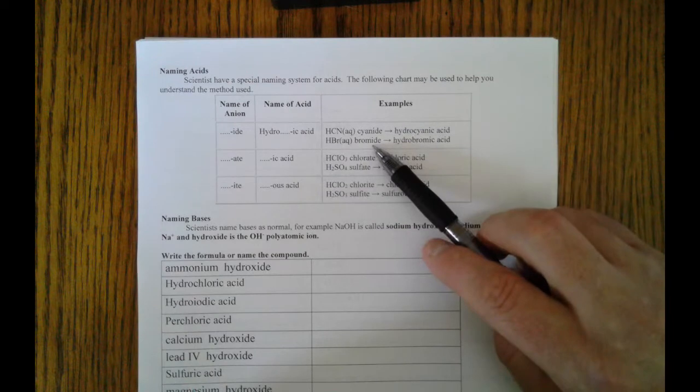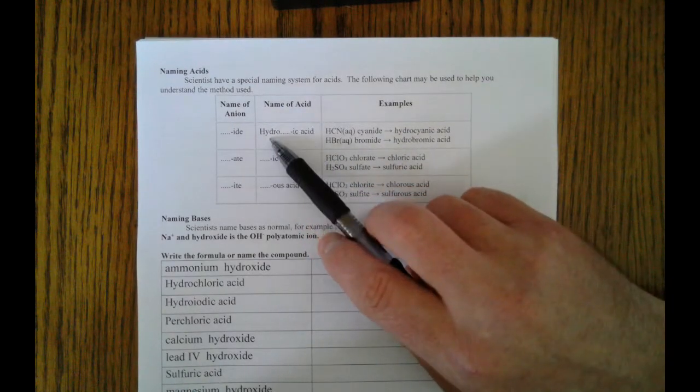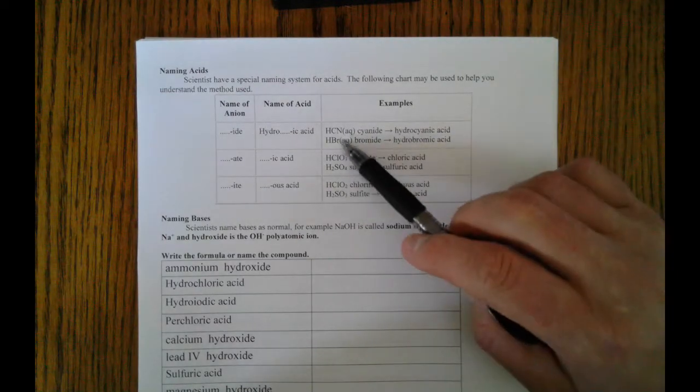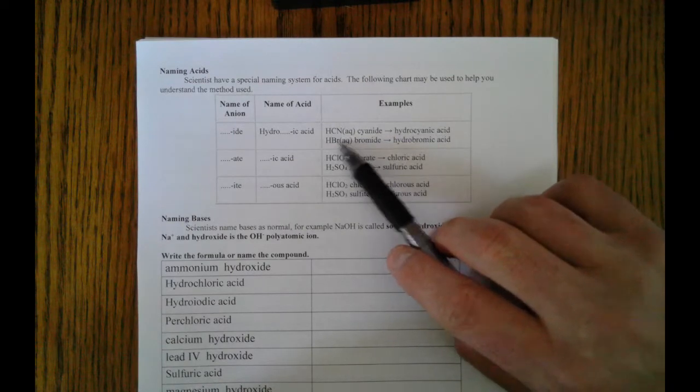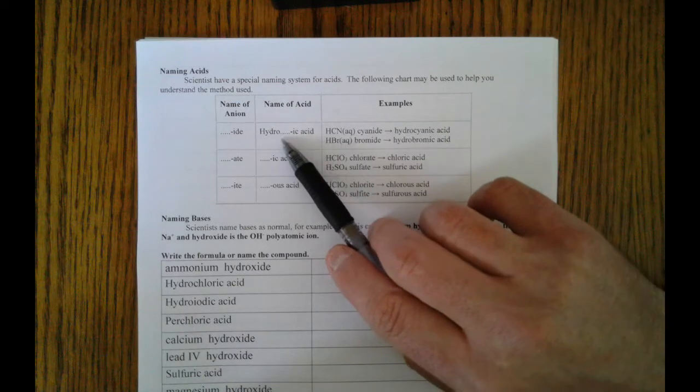So if you see IDE as the ending, immediately you know hydro is coming on the front. The other thing that helps you out with this is you don't see any oxygen here, and that's what makes it a hydroacid as well. So IDE, no oxygen. That means hydro goes in front and ic goes at the end of the stem.